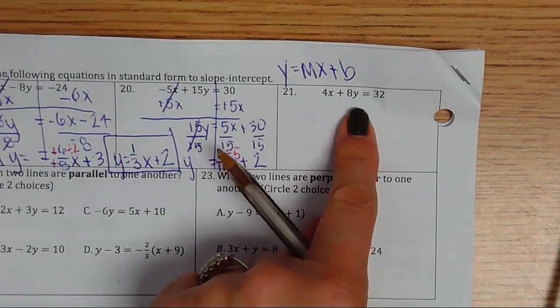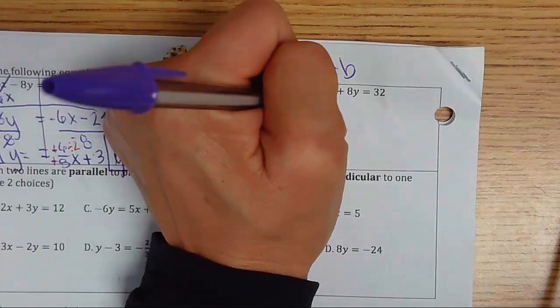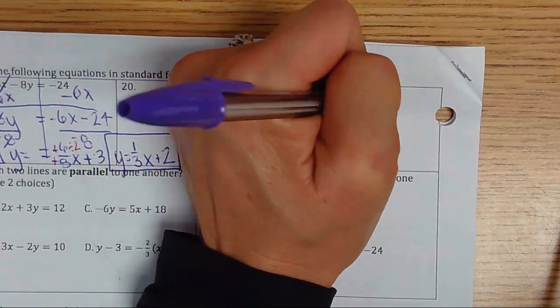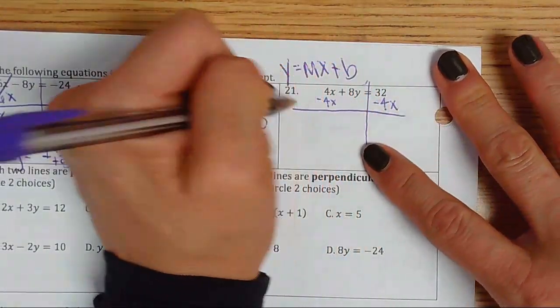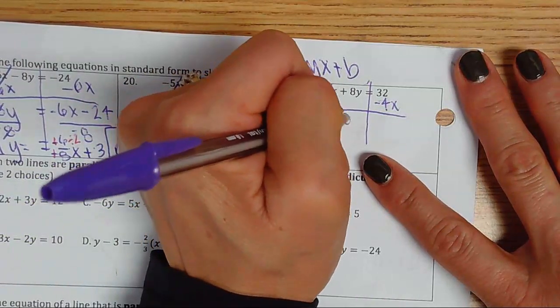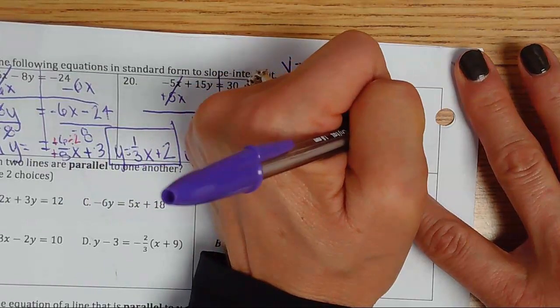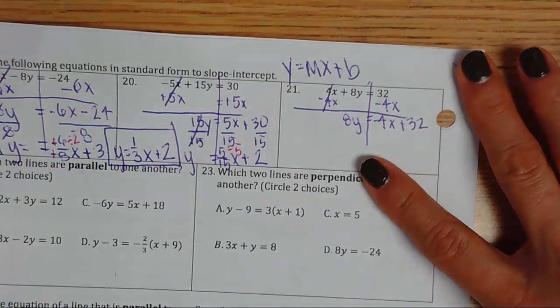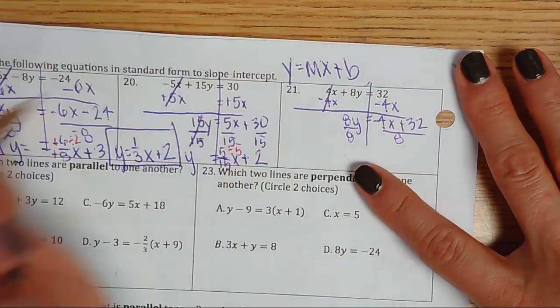Okay, last but not least, I am going to move the 4x over. And I'm going to have 8y equals negative 4x plus 32. And then I'm going to divide by 8 and divide by 8.